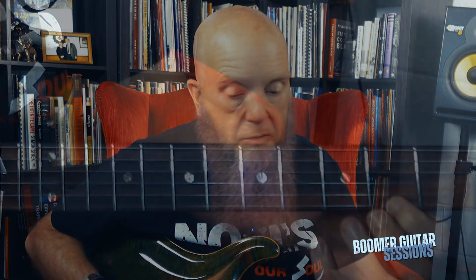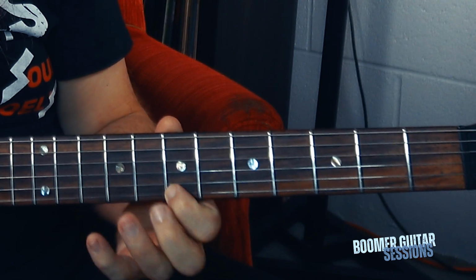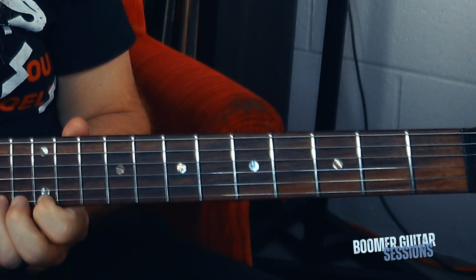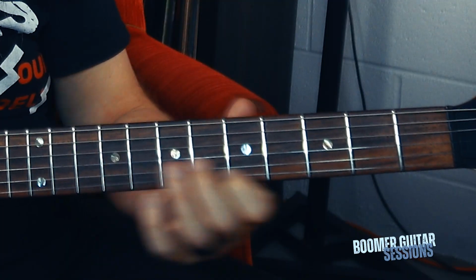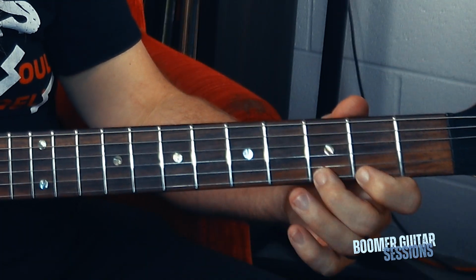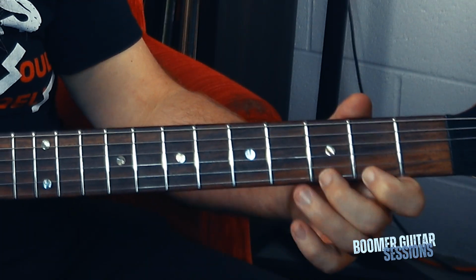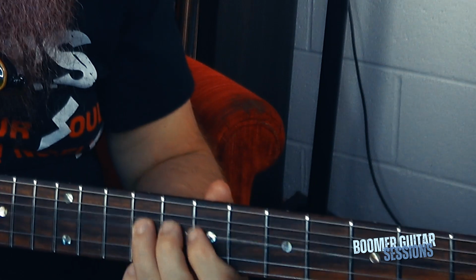So with that said, next thing I might do is horizontal arrangement, just coming up with melodies, just using the horizontal scale. So that's horizontally speaking.